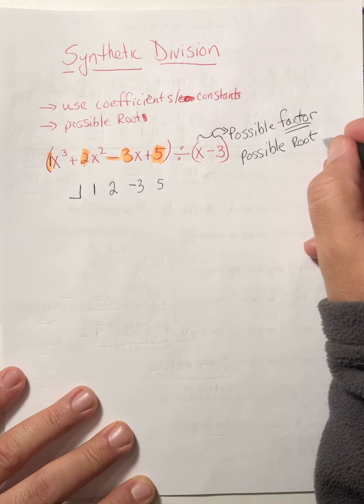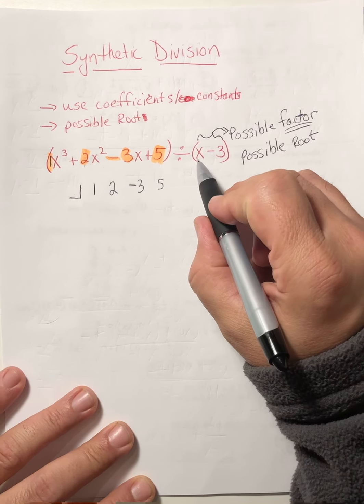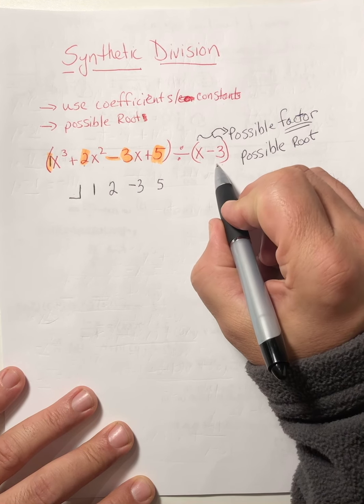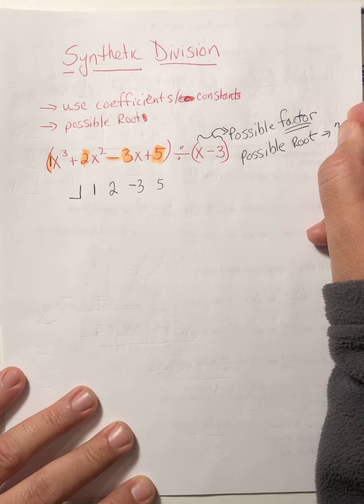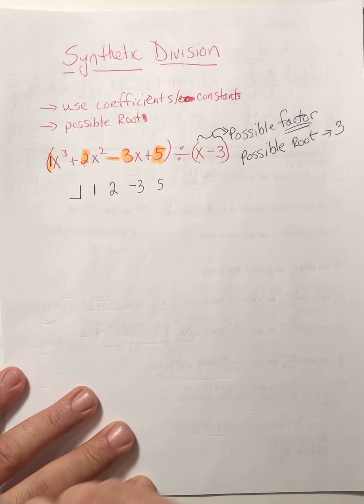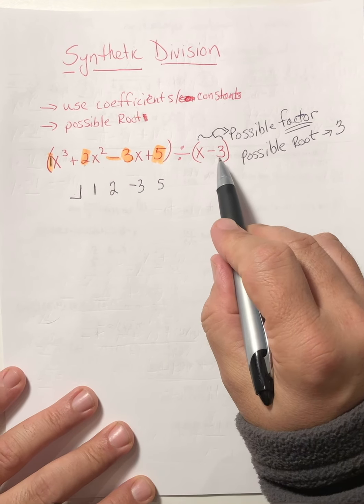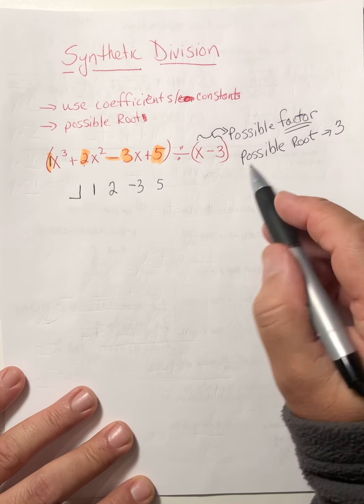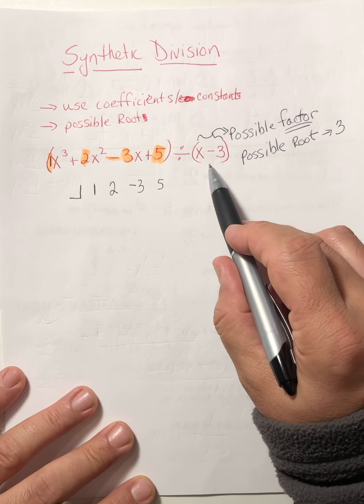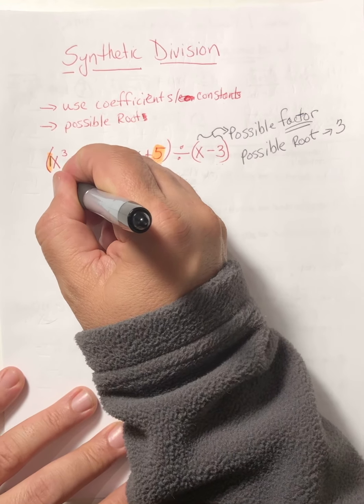The possible root then, think about this as a factor, then the root becomes 3. Remember, if x minus 3 is a factor, you set it equal to 0. That's how we do our factoring. So that means I put a 3 right here.